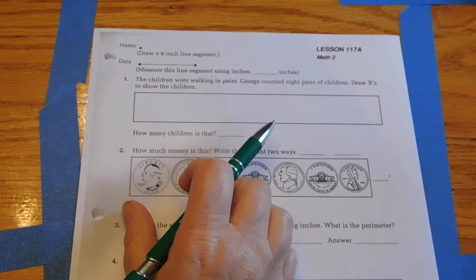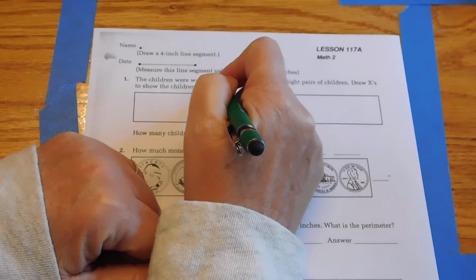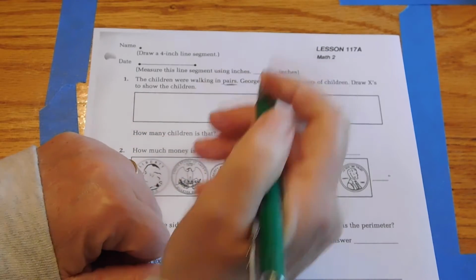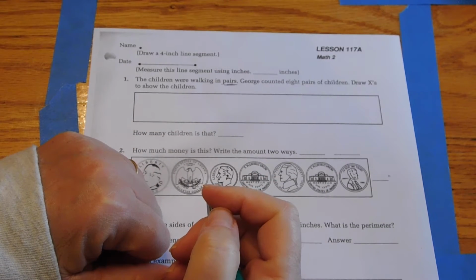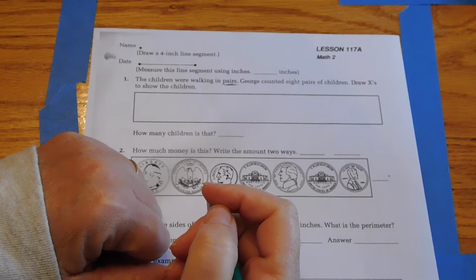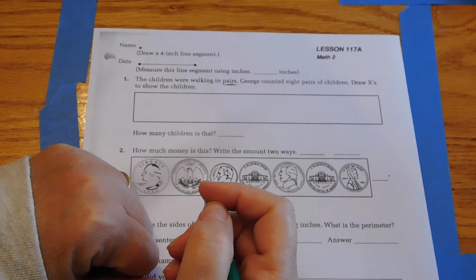The children were walking in pairs. George counted 8 pairs of children. Draw X's to show the children. I think they don't want to spend a lot of time drawing what the kids look like. So they're walking in pairs, so that means they're walking in groups of 2.